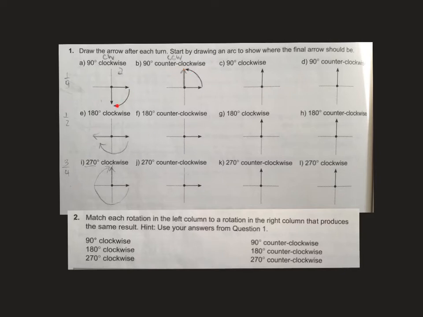So you'll have to look, here's 90 degrees clockwise. Where else do you have something that starts here and then goes all the way around there?